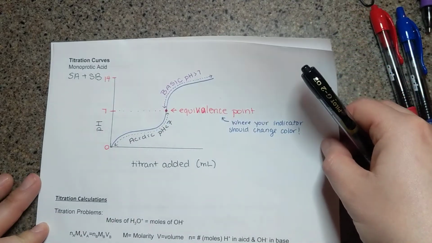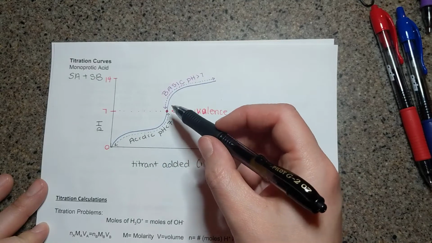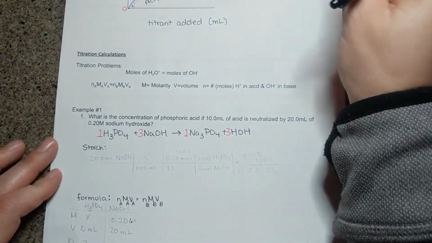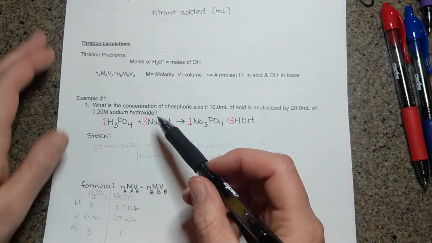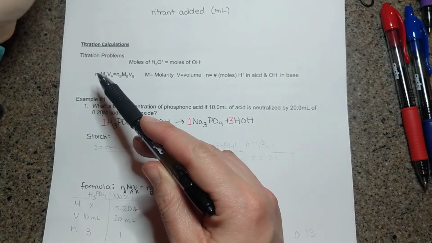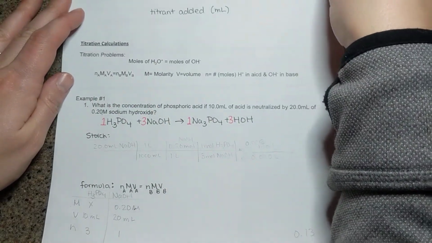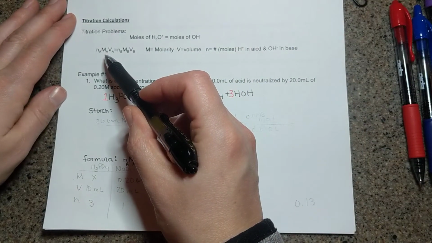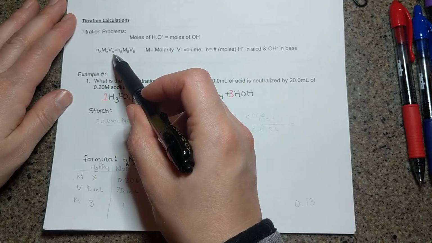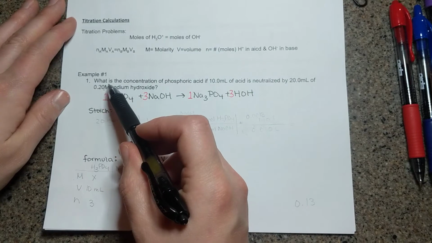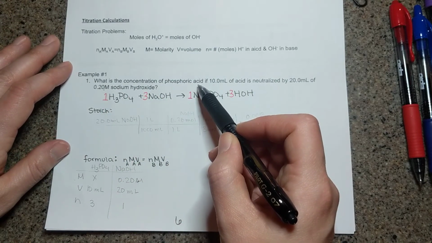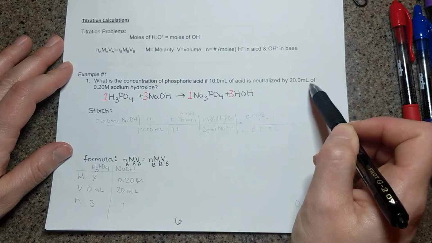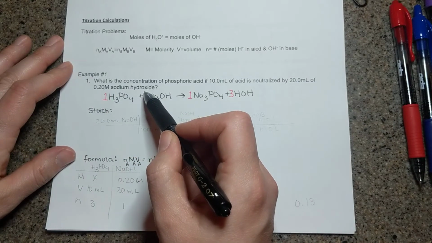We can also do calculations to determine how much acid or base we would need to neutralize our solution. When doing these, we can either use stoichiometry or the formula NMV, where N is the number of moles of hydrogen ions or hydroxide ions, and M is our molarity, which we've learned about before, which is moles per liter. V is our volume. So for my example, what is the concentration of phosphoric acid, H3PO4, if 10 milliliters of acid is neutralized by 20 milliliters of 0.2 molar sodium hydroxide?